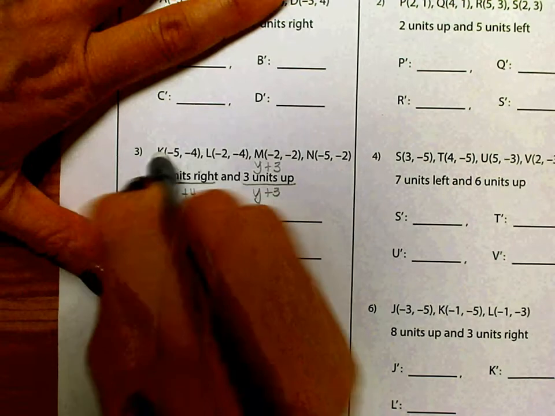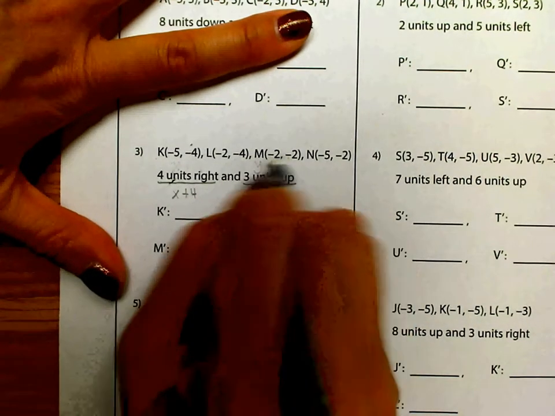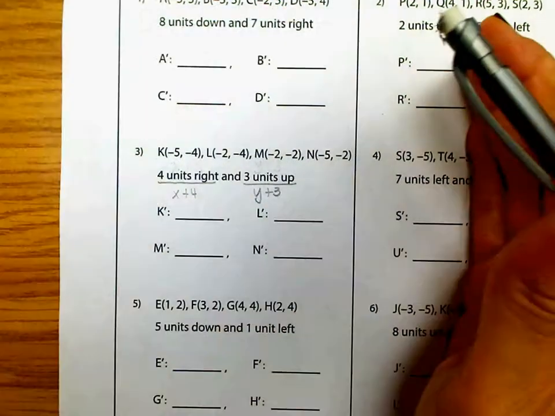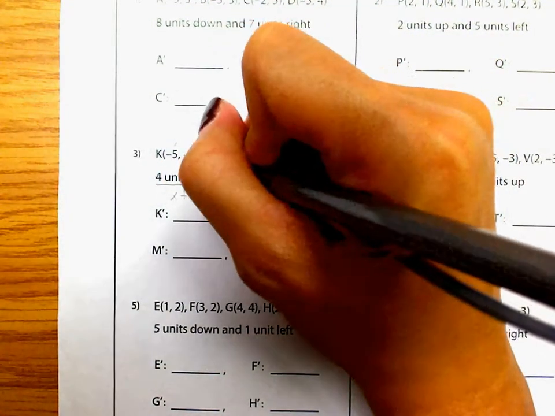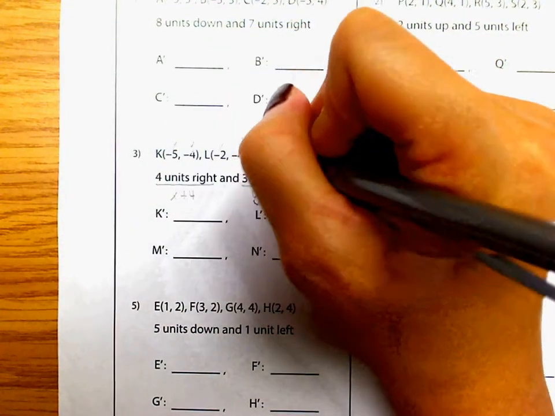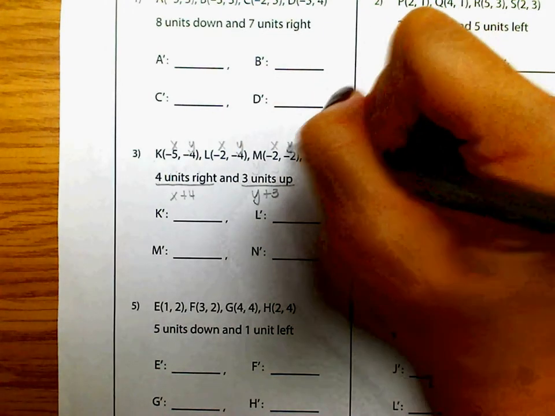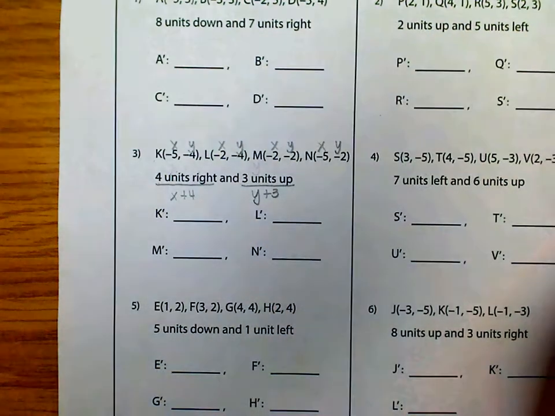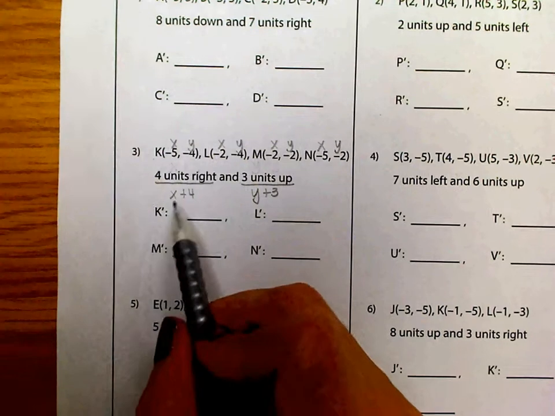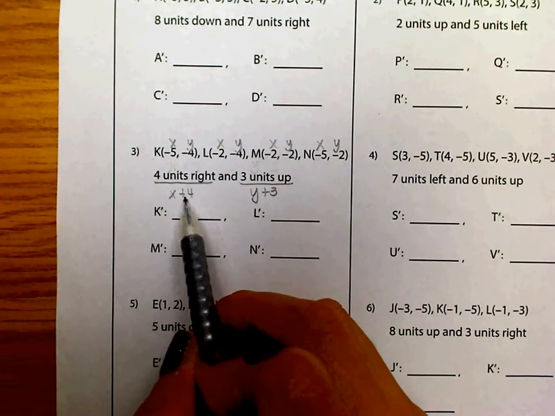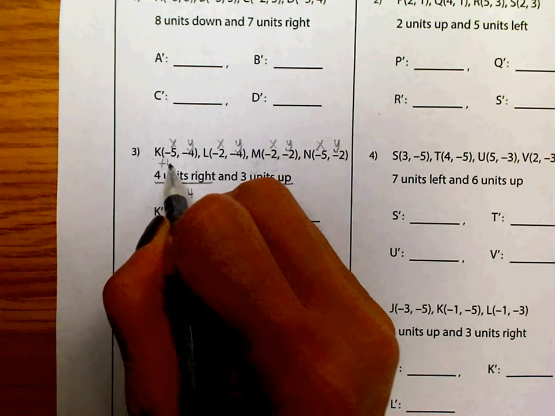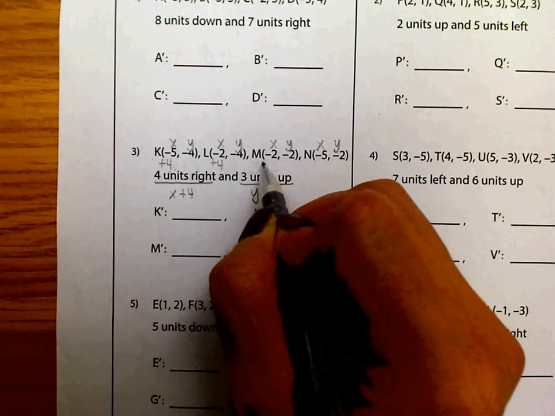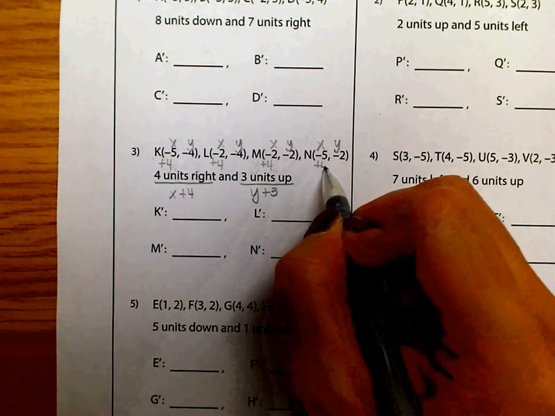Erase, erase. Thank you for erasers, whoever invented them. Okay, so now these are this. I would get in the habit of writing, okay, x comes before y, x before y, x before y, always, guys. Okay, x before y. So all the x's are going to be changing by adding 4, meaning you're moving them to the right. So literally to every x, you're going to add 4, add 4, add 4, and then add 4.